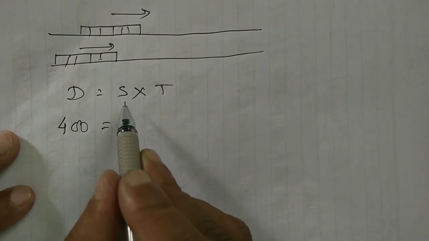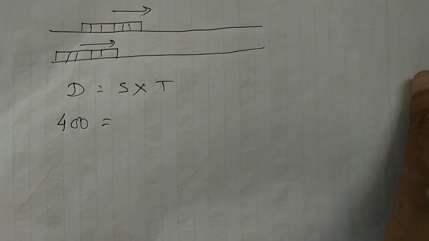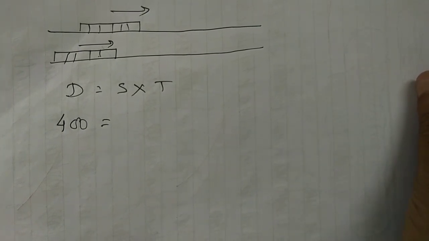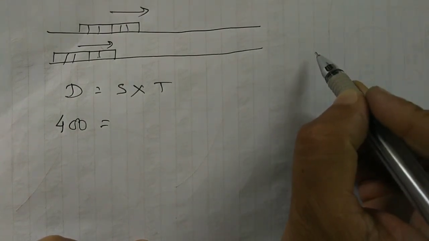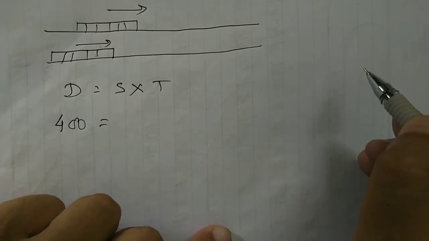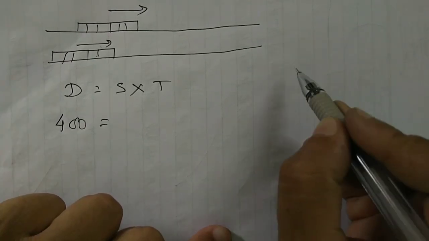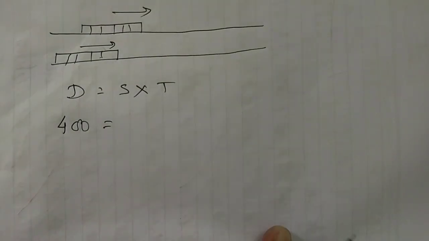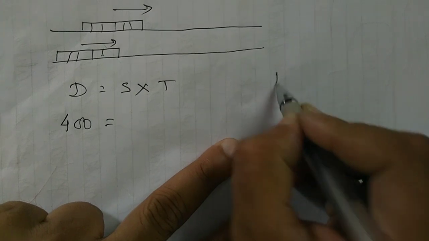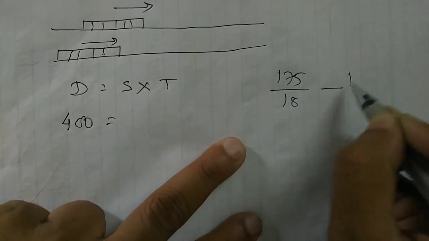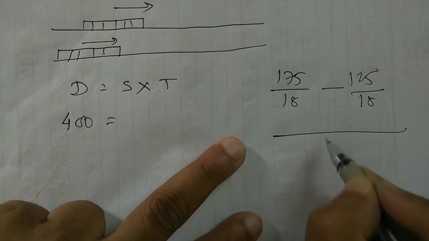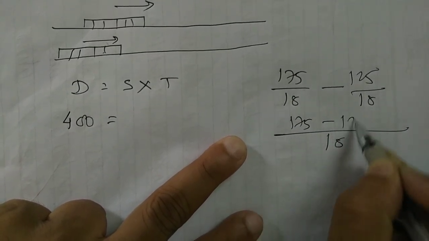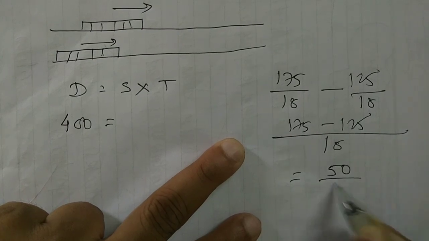400. What is the speed? As I told you in the beginning of this video, when two trains are going in the same direction, their speed will be subtracted. What is the speed of the first train? We calculated it, it's 125 by 18, and the speed of the second train is 175 by 18. So let us subtract it. 175 by 18 minus 125 by 18. 175 minus 125, we get 50 by 18.